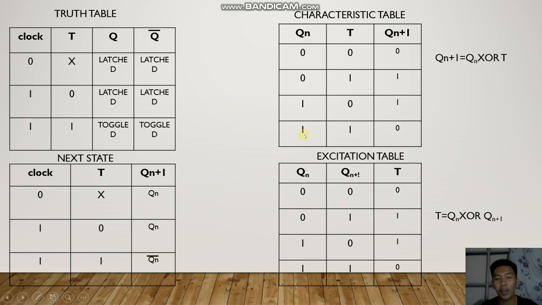And if our Qn is 1 and our T is 1, our Qn plus 1 is equal to 0. Based on this characteristic table, in short, our Qn plus 1 is equal to Qn XOR T. So this is the summation of the characteristic table.